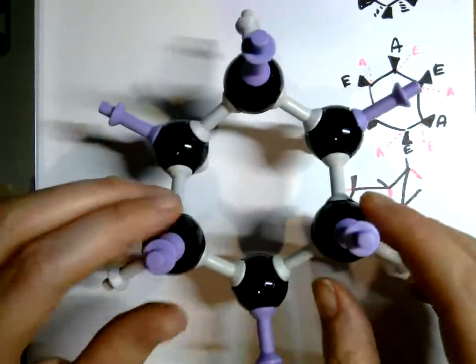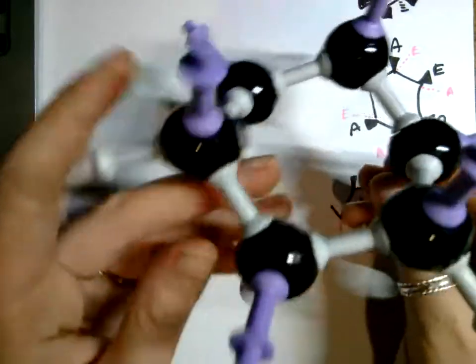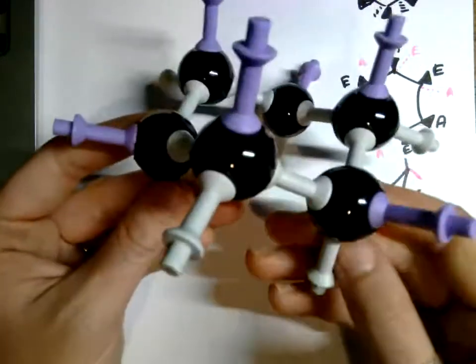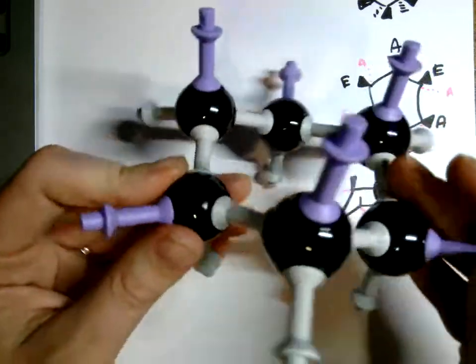That's because that's what's happening here. Our 3 purple axials are pointing up. Our 3 gray axials are pointing down. Axial up, axial down. Axial up, axial down.